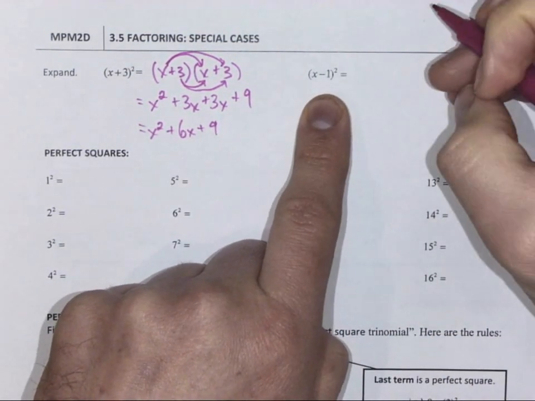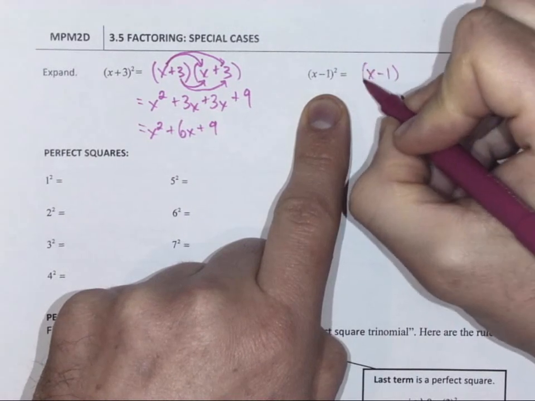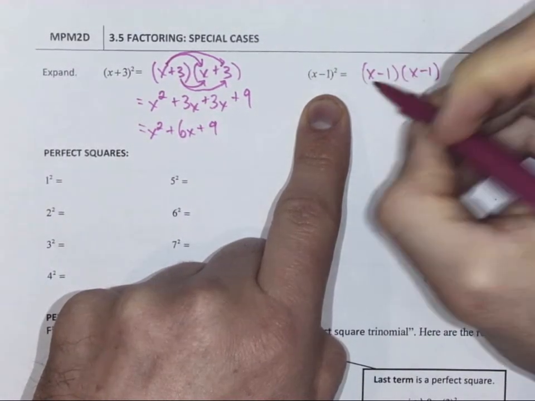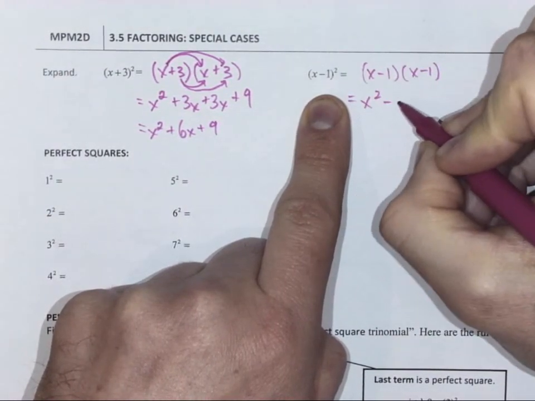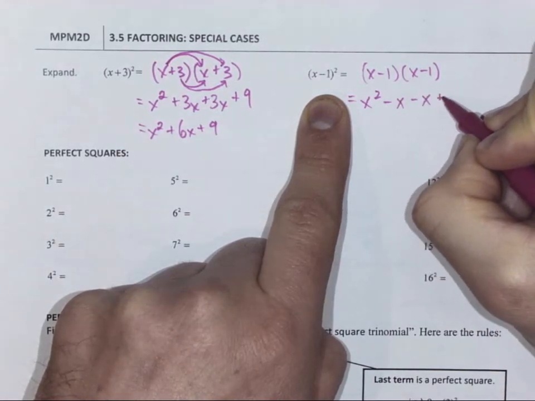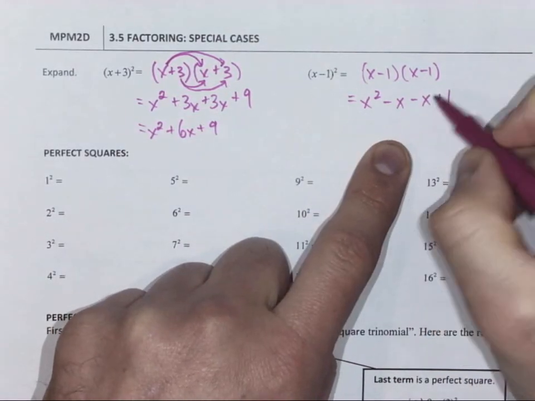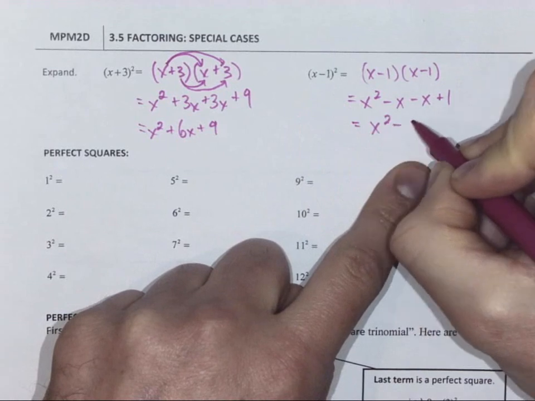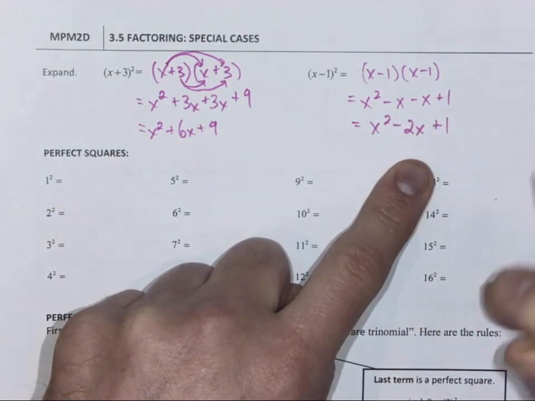So the same thing happens here. Minus x, take away another x, is minus 2x.